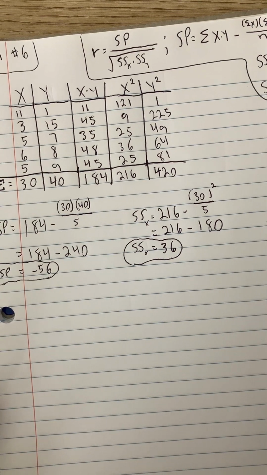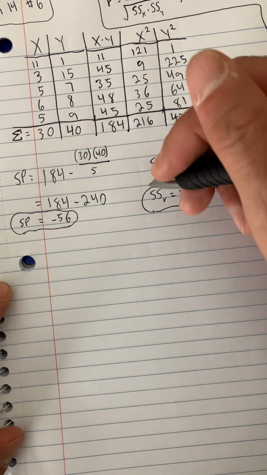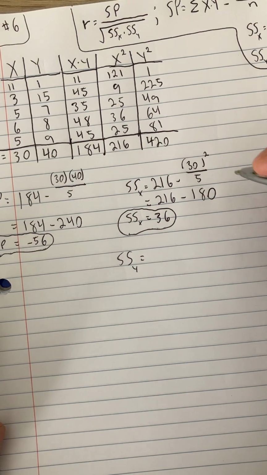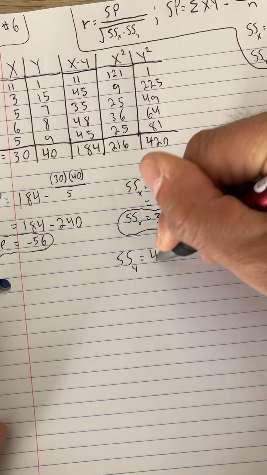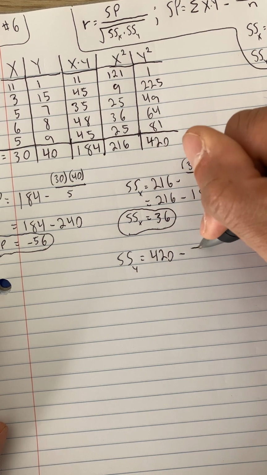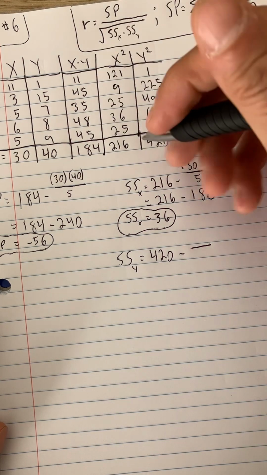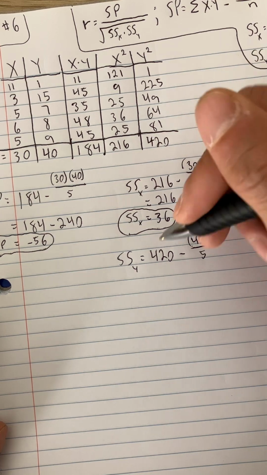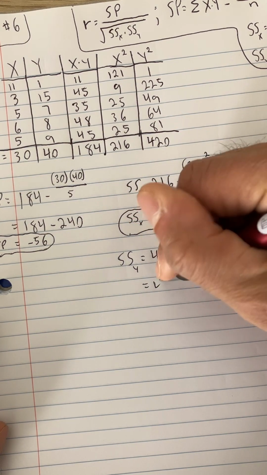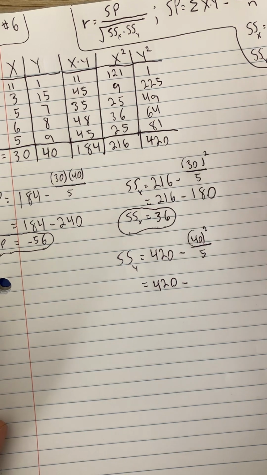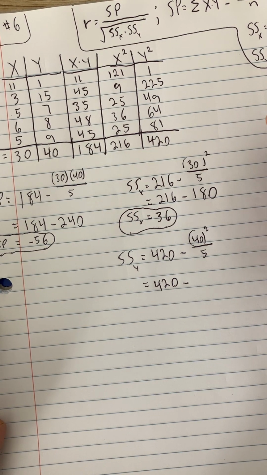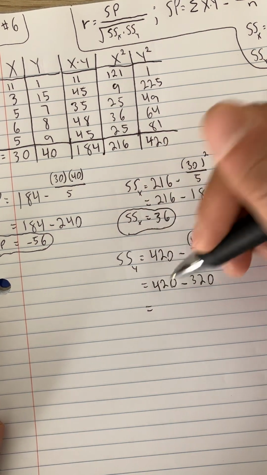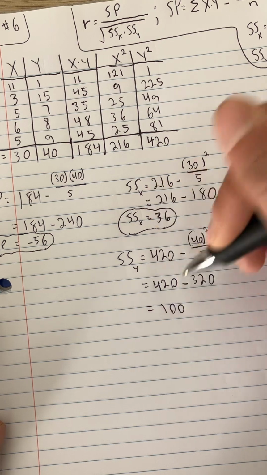So then let's do the sum of squares y. So that is 420 minus 40 quantity squared over 5. That's 420 minus 320. 320 equals 100.